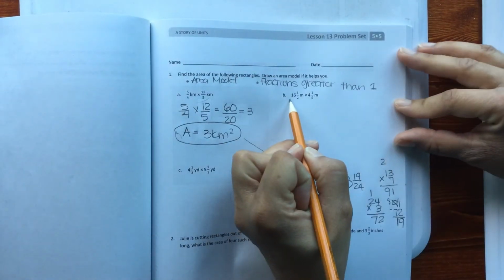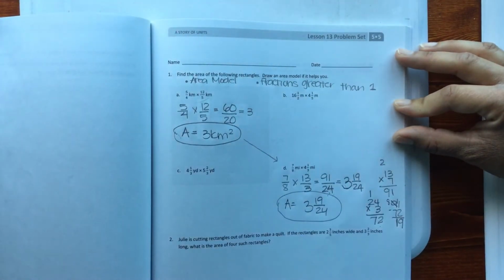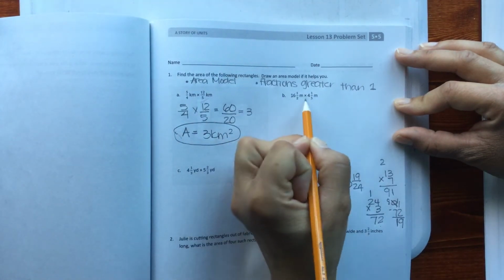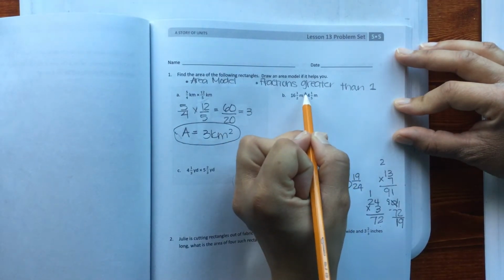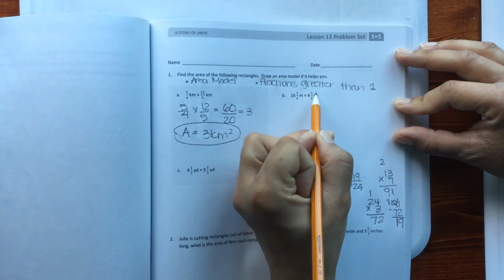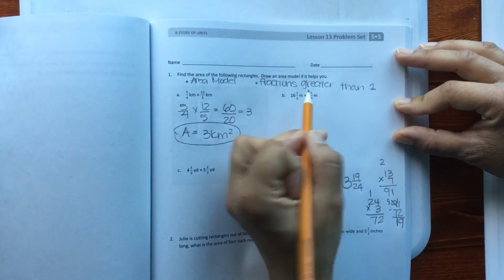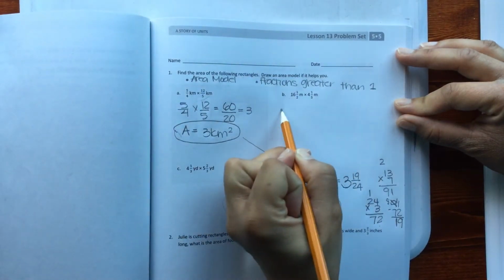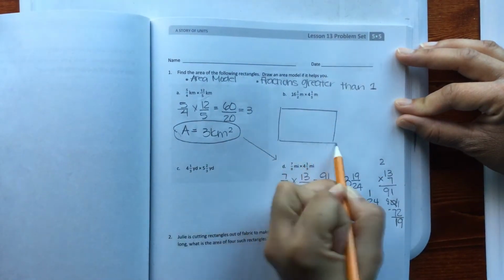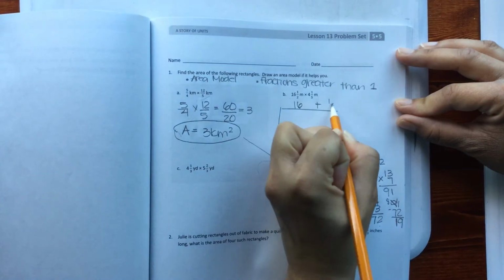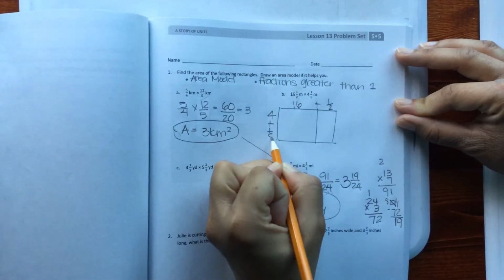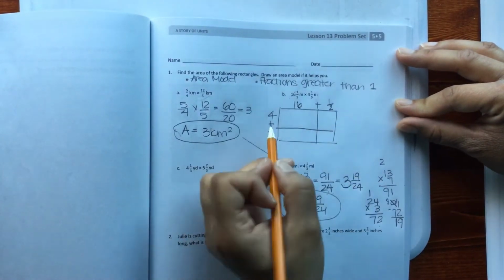Now, for problem B, 16 1/2 times 4 1/5, I already know that's going to give us a pretty big number. And if I turn this into an improper fraction, that's 21/5, 33 halves. I'm having to multiply 2-digit by 2-digit. I don't want to do that, so I'm going to draw an area model. 16 and my half, 4 and 1/5. And I'm going to do my multiplication.